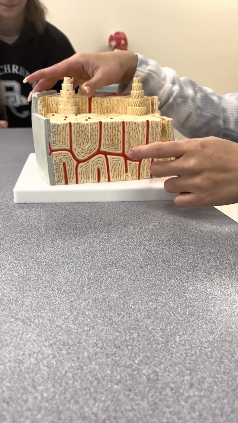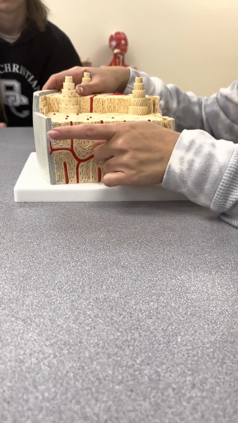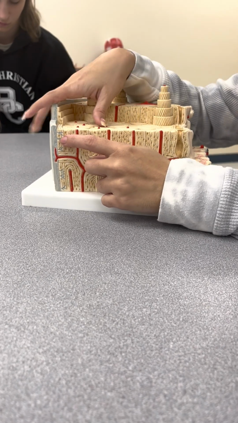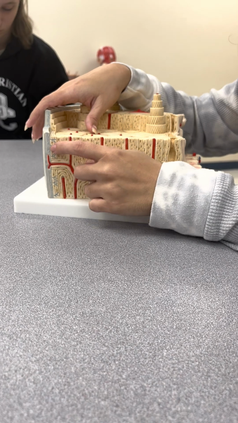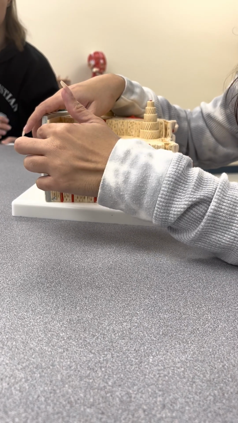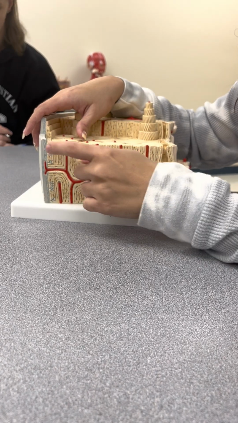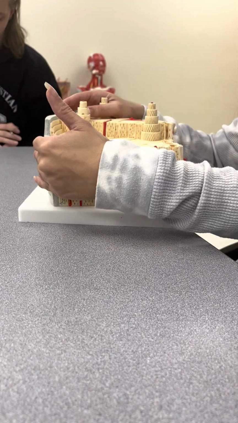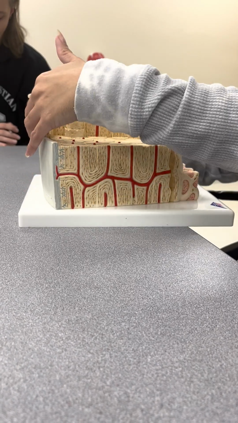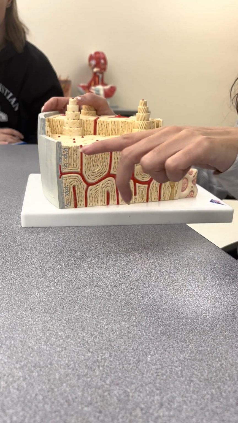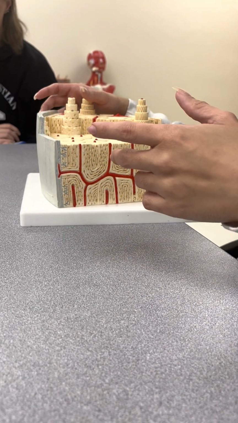So then we got, you see these fibers right here, the bluish sort of fibers that are here? These are called Sharpey's fibers. And the Sharpey's fibers are going to connect this to the compact bone. So this outermost layer is called the periosteum. Peri means around, osteum means bone.